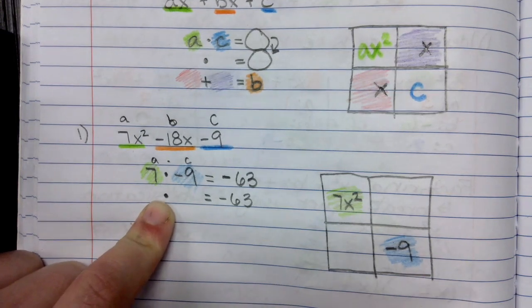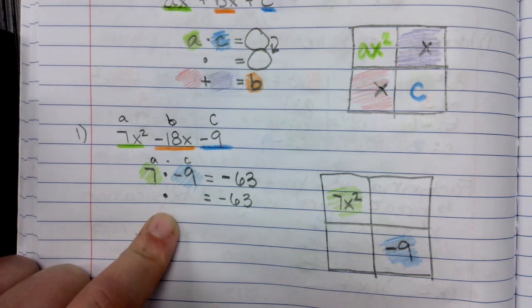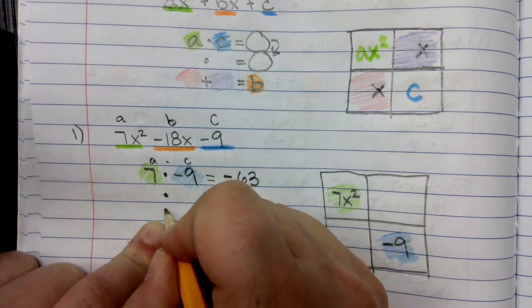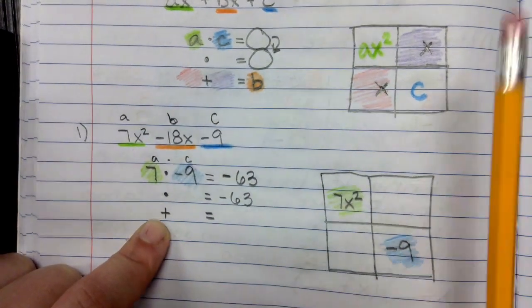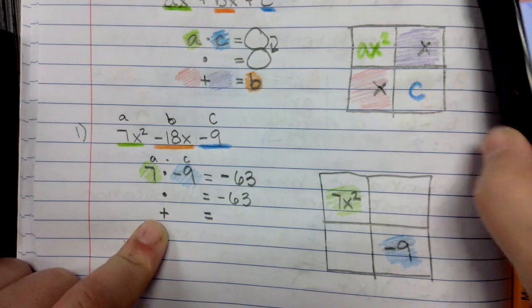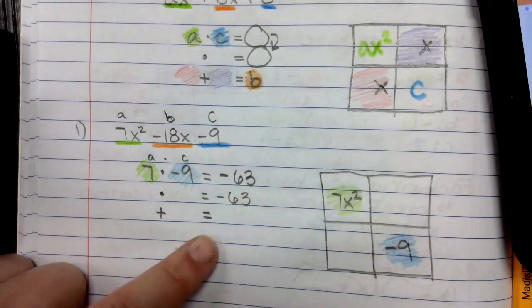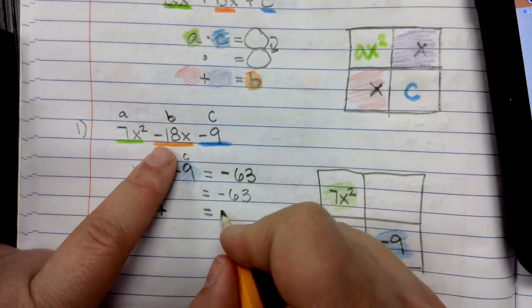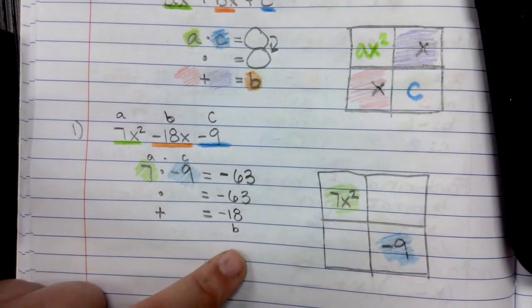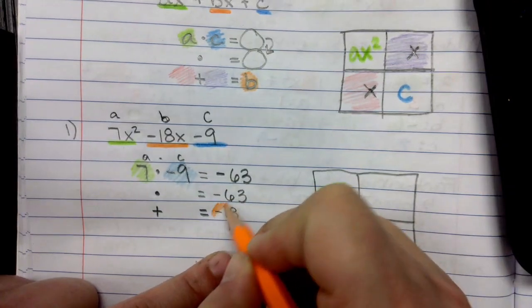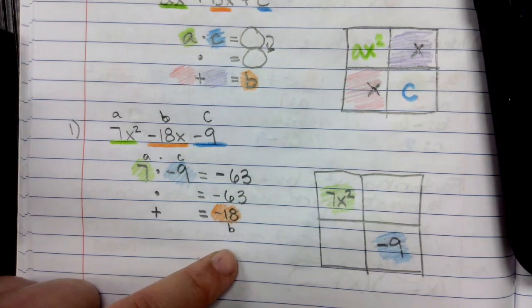What do I want it to add up to? Yeah, our B, our negative 18. Why do we need negative 18? Because when I combine these two, I want them to make that B term. So when I take whatever this is and this is, when I add them together, they have to make that middle term.